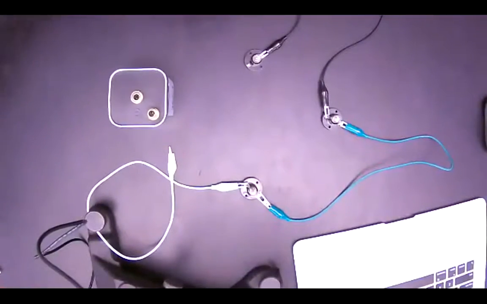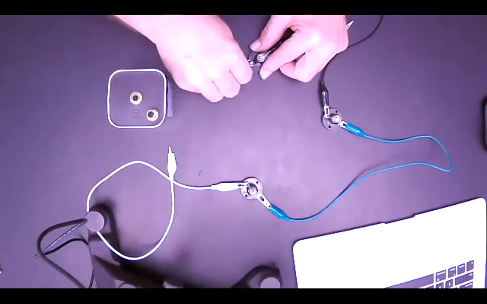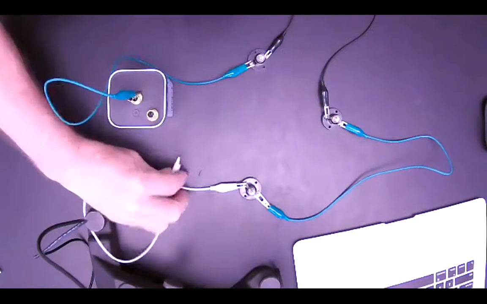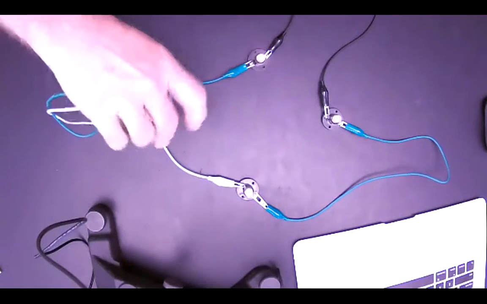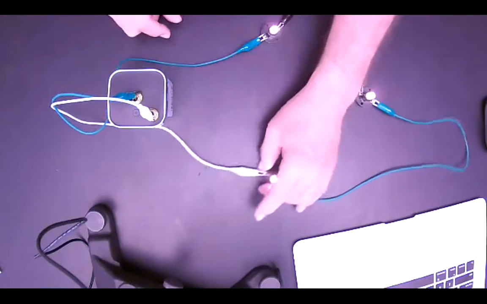All right, and one more connection to make, and that's the light bulb to the battery. And then when I close the switch, or make the connection, the light bulbs go on. All right, and this is a series circuit.